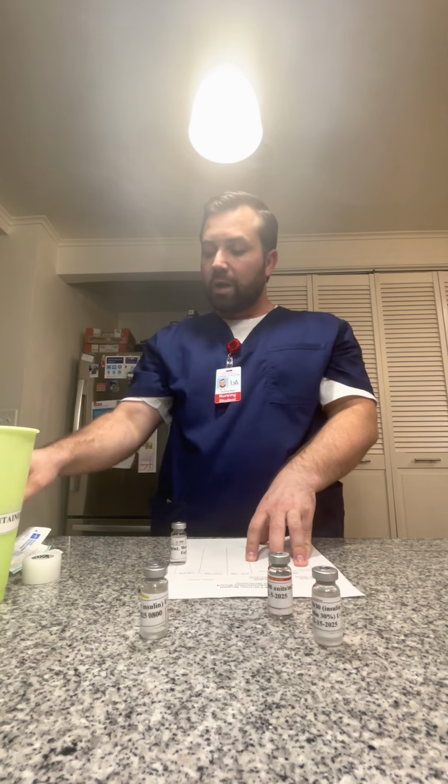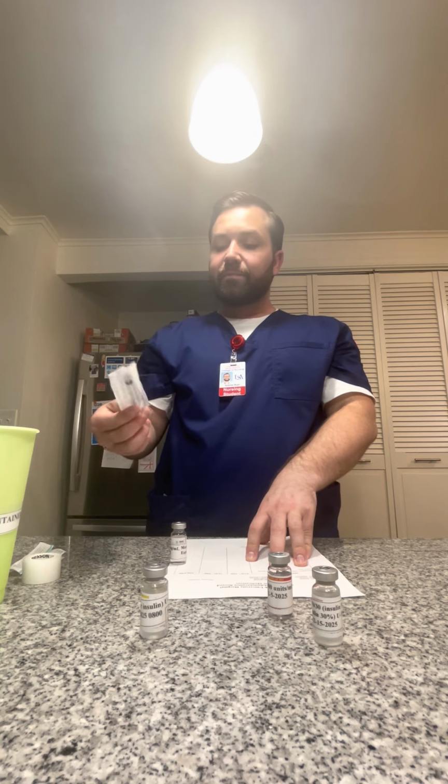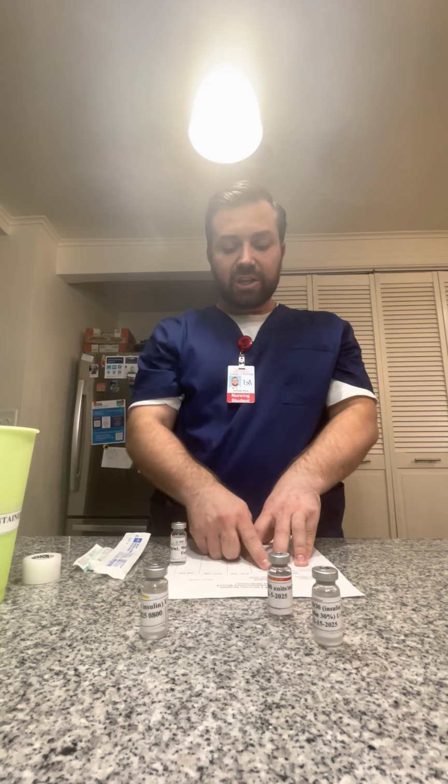The route is an intramuscular injection, for which I have selected my supplies. The time is every 4 hours. Documentation per prescription is legal, and the indication is PRN for pain. All right, so that was the first check.